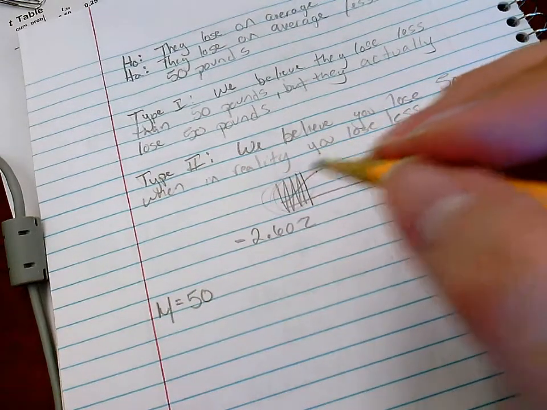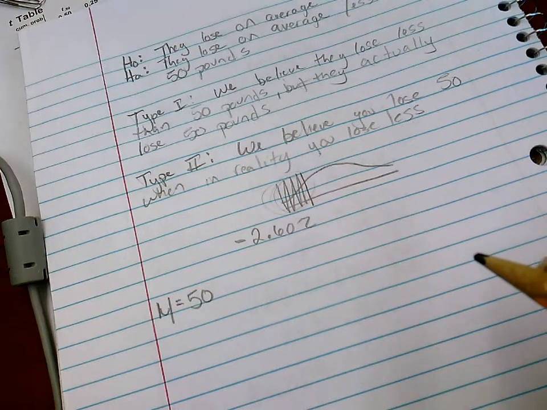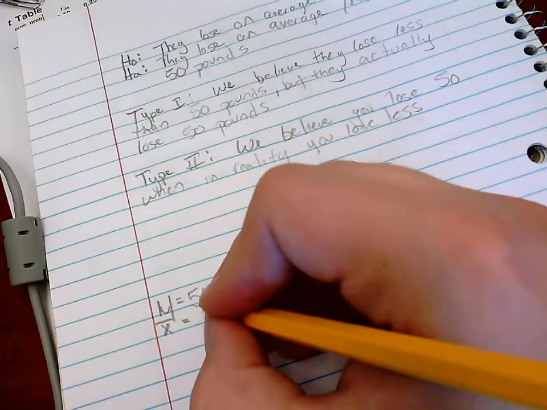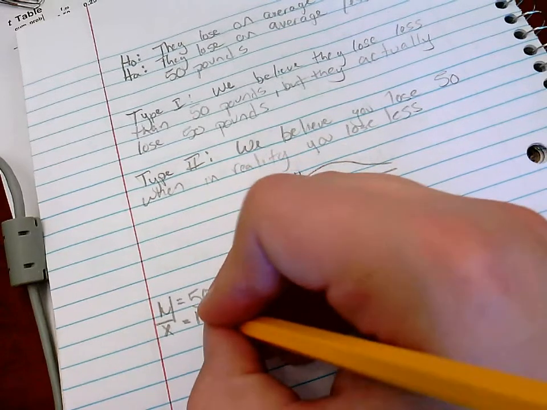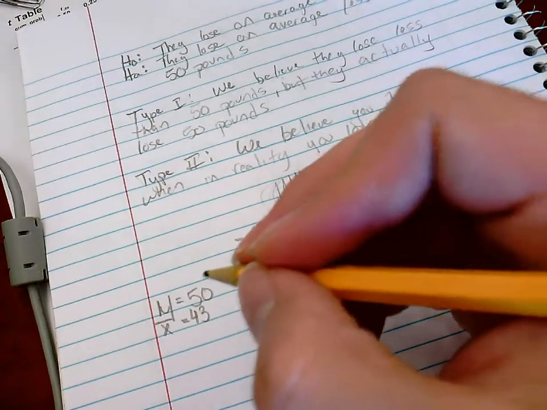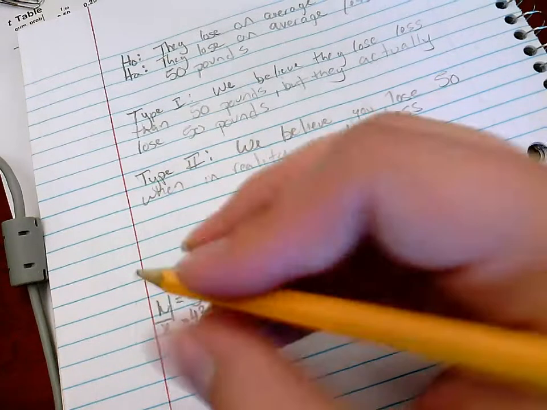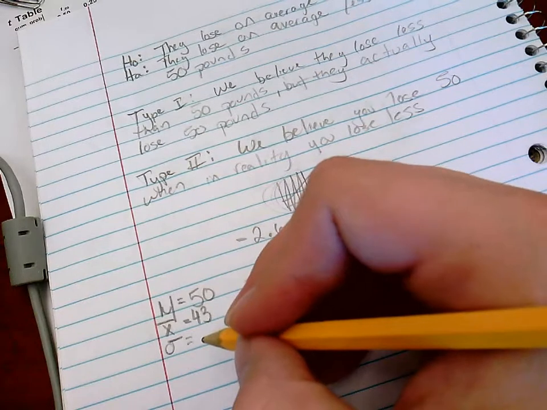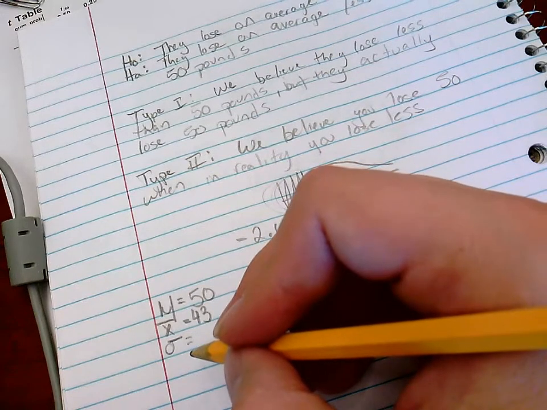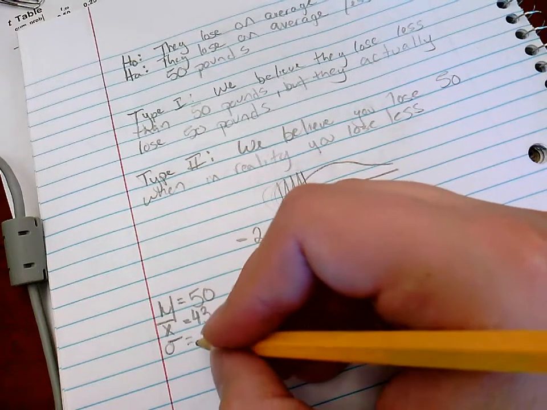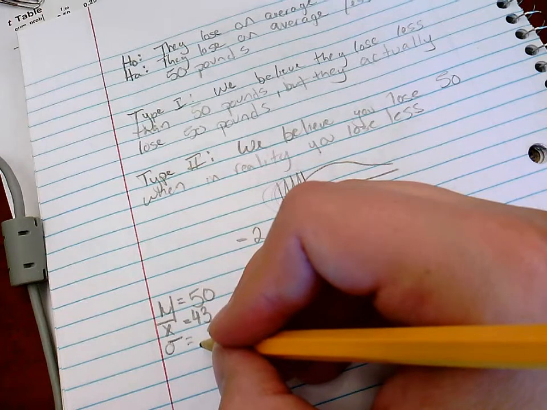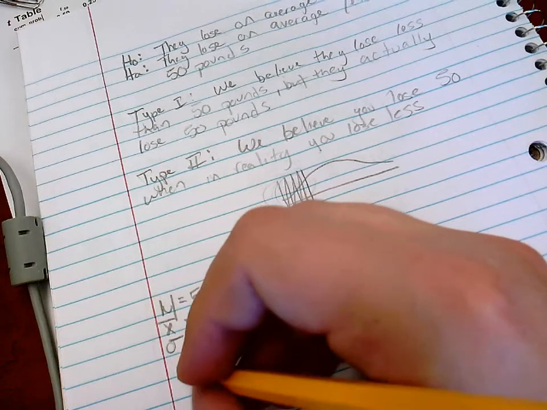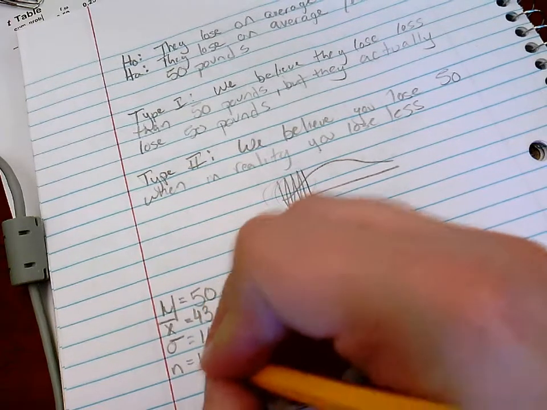We need the x-bar, the pounds the people lost, which was 43. We need the standard deviation, which was 10 pounds. And finally, we need n, which was 16.